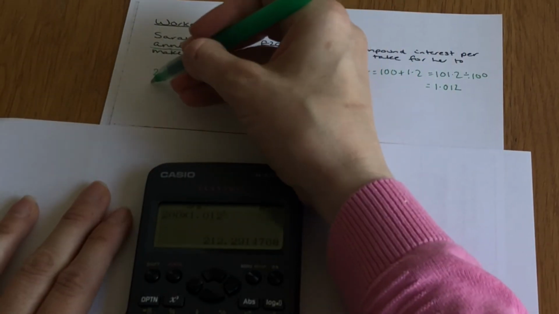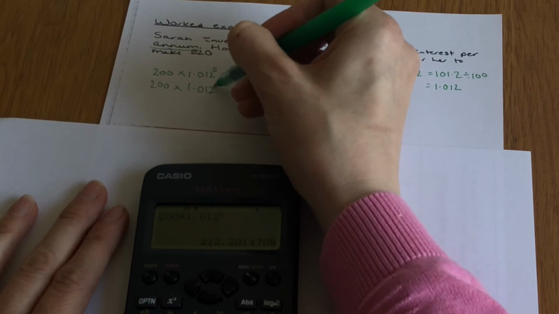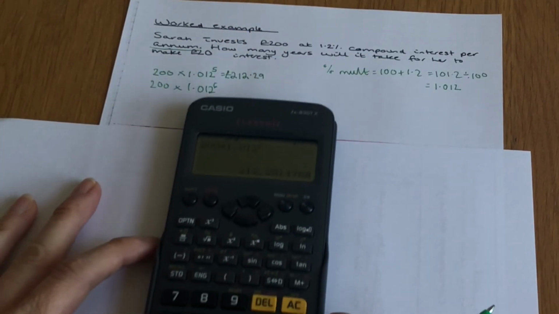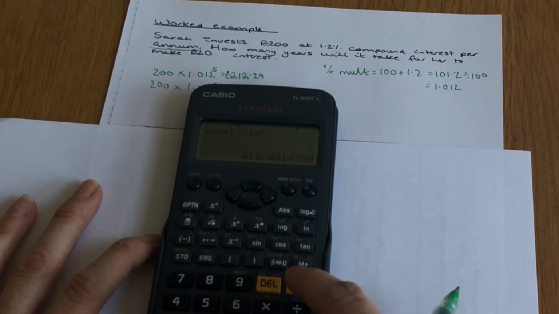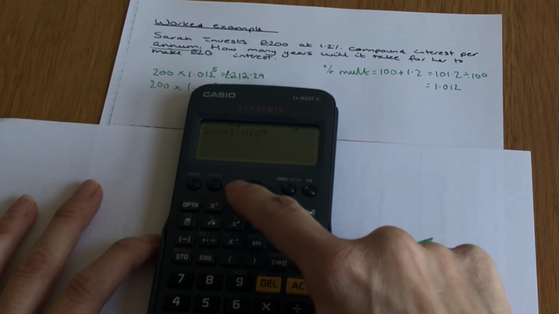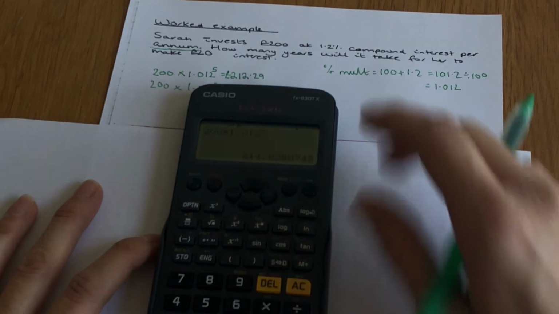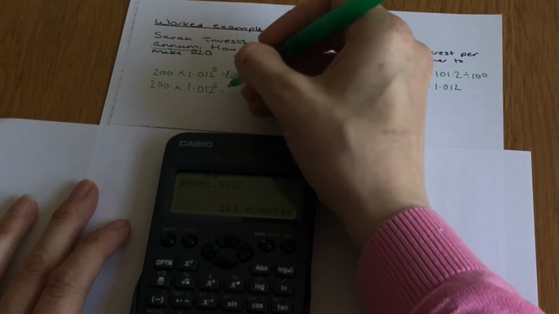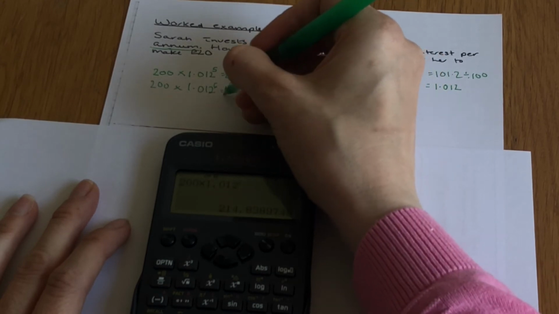So I'm going to try it again, and this time I'm going to try 6 years. Now if you want a quick shortcut on your calculator to save typing it all in again, you can go back up, go across, and delete the 5 and make it 6. So if I put it in for 6 years, I'd have £214.84. So I'm getting closer.